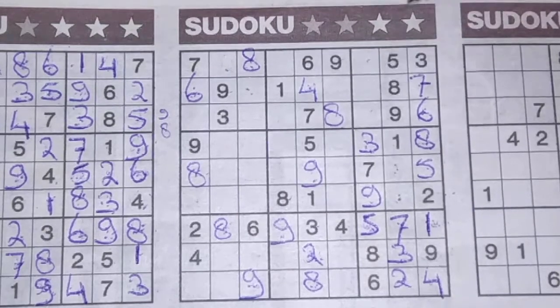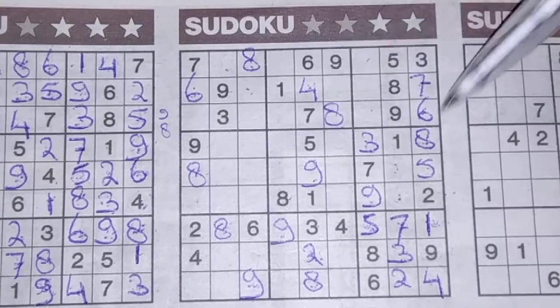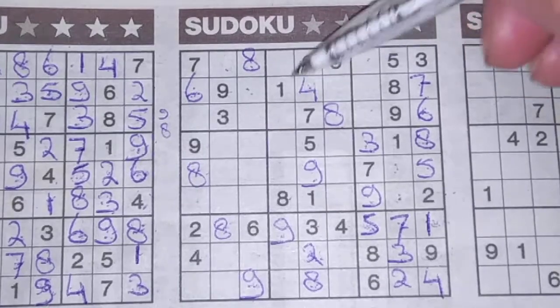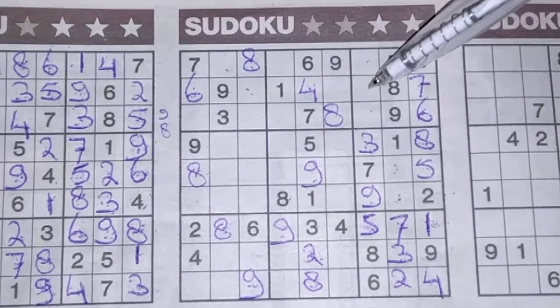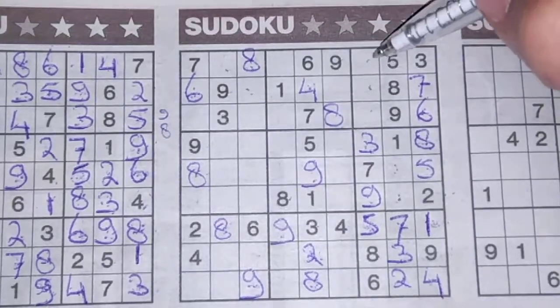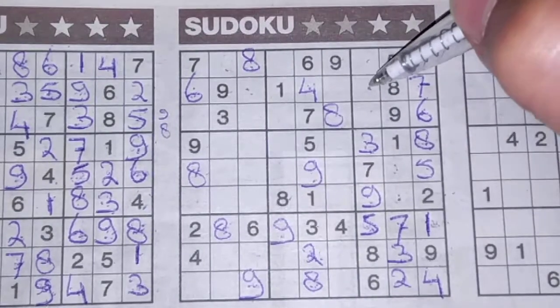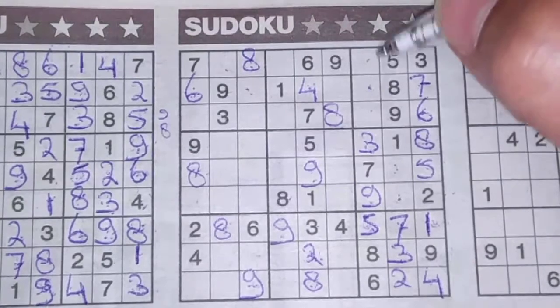These 3 numbers of this big square are the numbers 1, 2, and 4. I see here a 1 and a 4, so no 1 and 4 in this box. The 1 and the 4 should be in those 2 boxes. So here we have 1 digit left for the number 2.